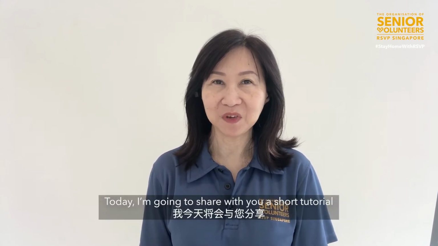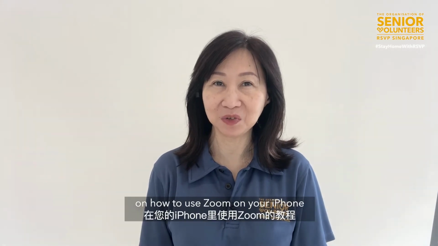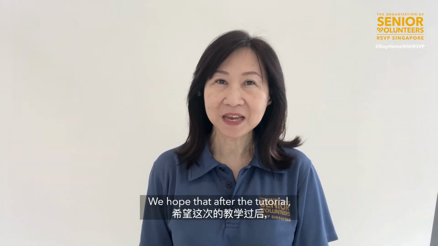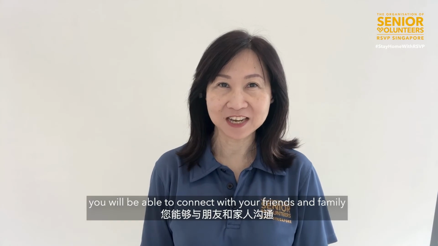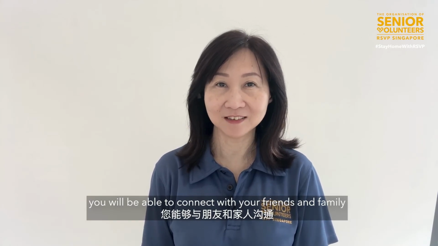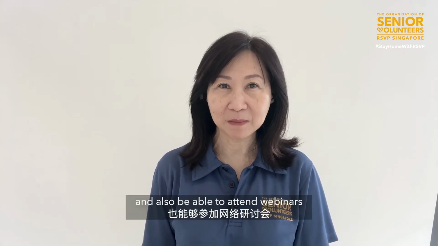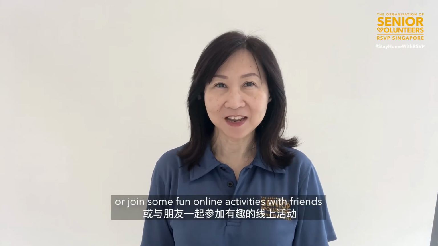Today, I'm going to share with you a short tutorial on how to use Zoom on your iPhone. We hope that after the tutorial, you'll be able to connect with your friends and families and also be able to attend webinars or join some fun online activities with friends.